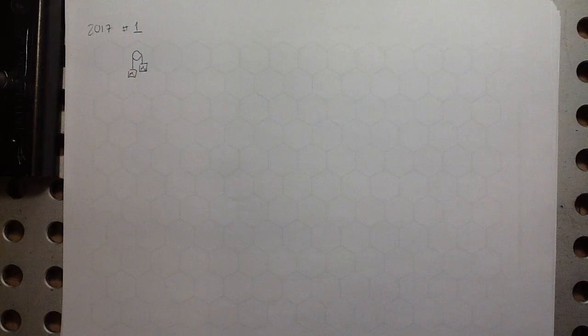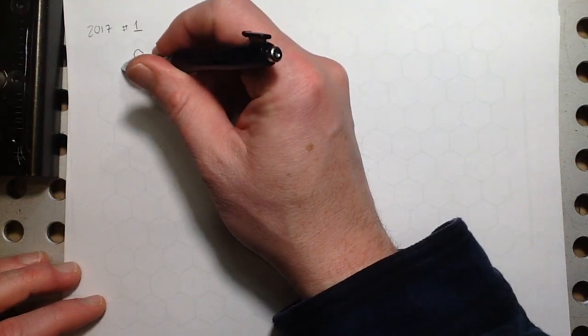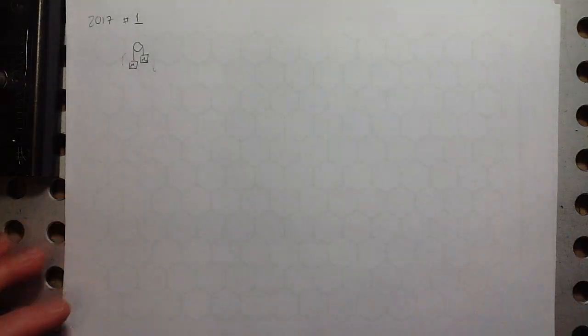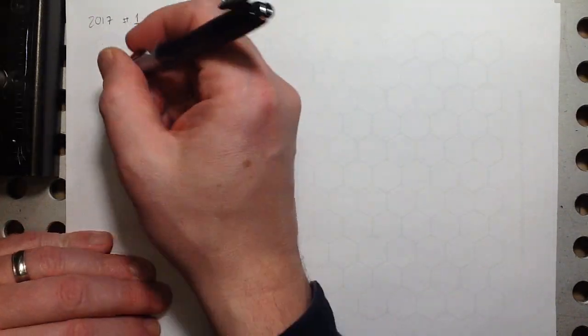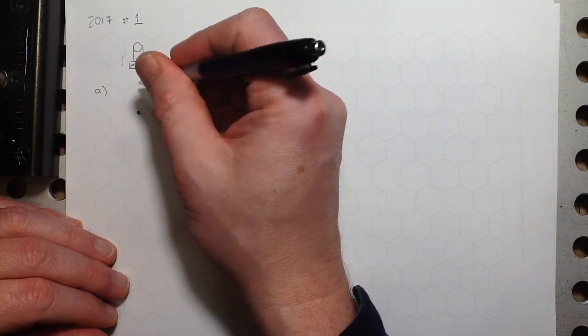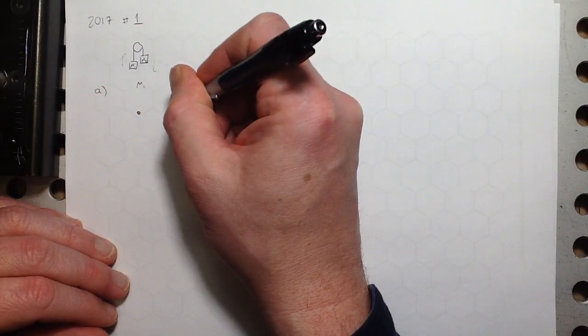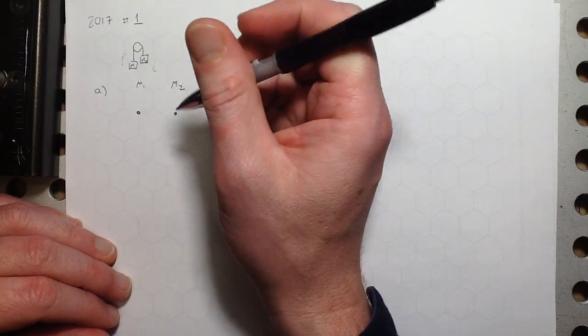And they tell us in the directions, if we read carefully, M2 is always greater than M1. So that means this will accelerate down, and this one's going to accelerate up. First thing that we need to do is make force diagrams for these, for M1 and for M2. You've got a nice little grid to do that on.